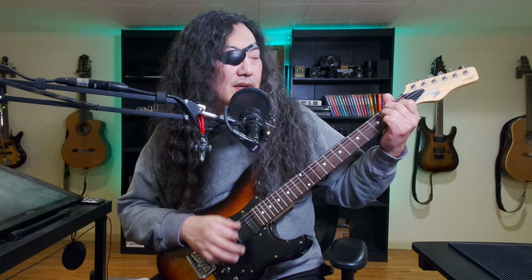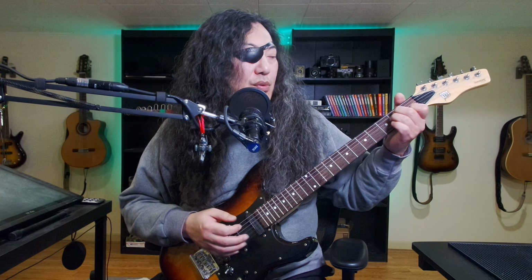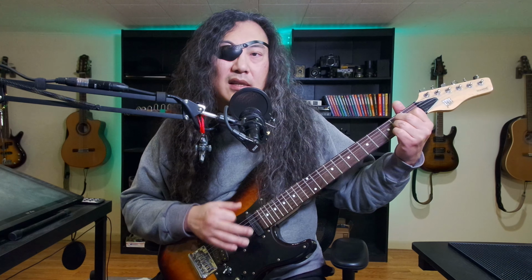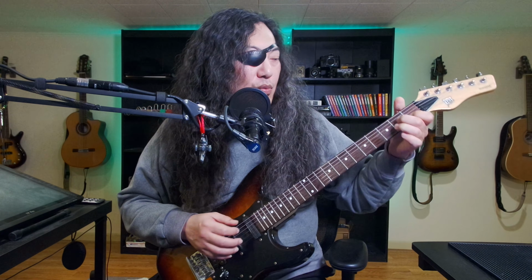So the last open chord that we're going to cover here is the E. So we go E, A, B. That's our 1, 4, 5. E, A, B. And we have a bar chord here. A lot of people struggle with that B bar chord. It's common for beginners to struggle with that.